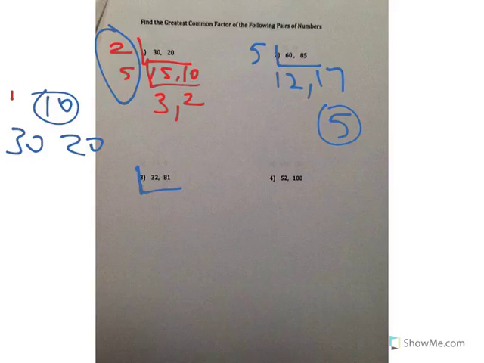81 divisible by 3. 32, no. 32 and 81, neither of them are divisible by 5. So actually the greatest common factor is just going to be 1. This can be a little bit tricky if you don't think this through.